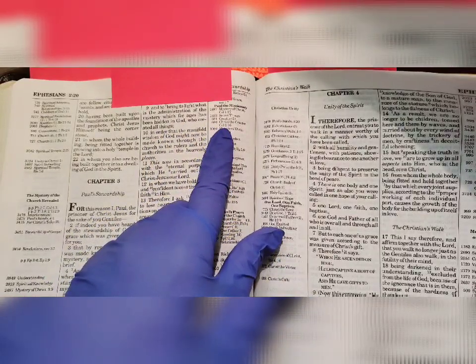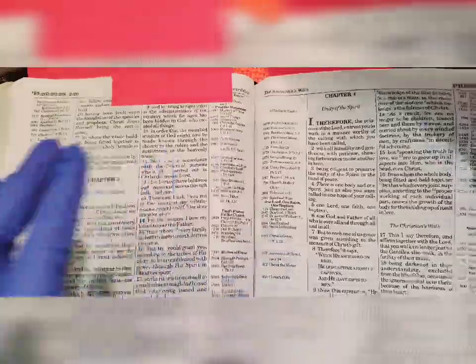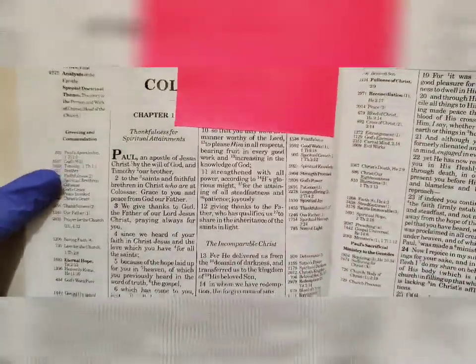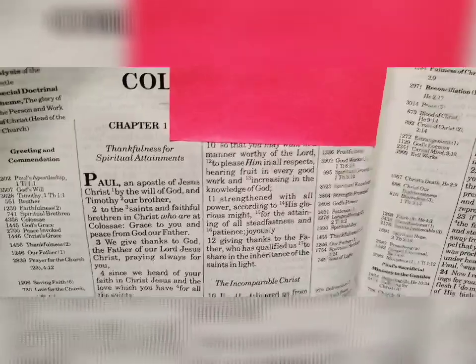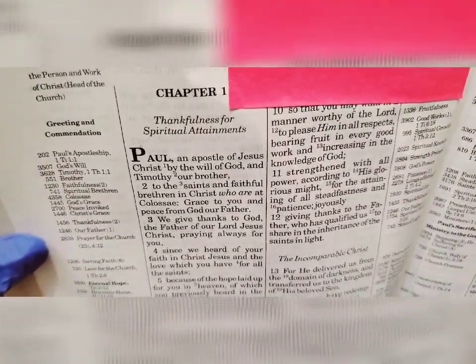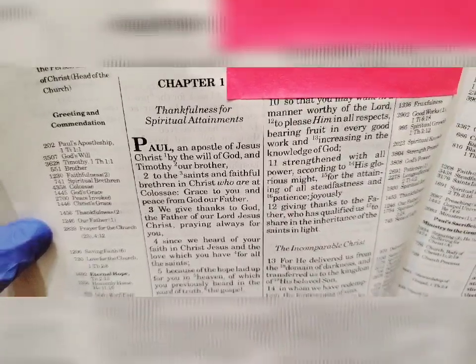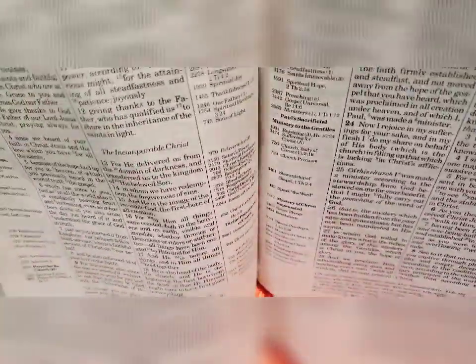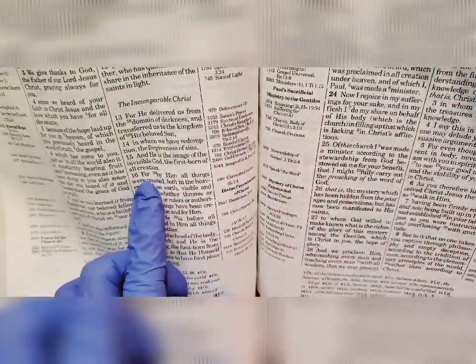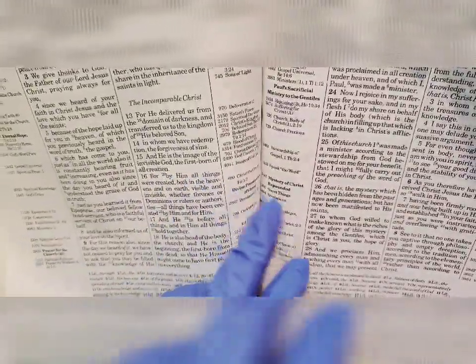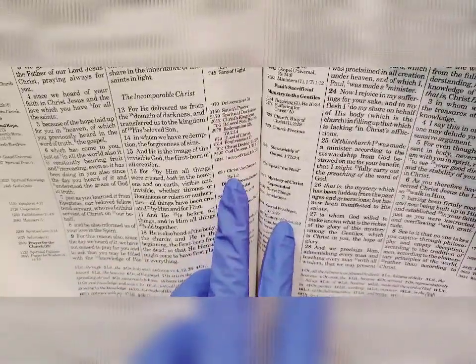You go to Colossians 1:16, and you follow it to the right again. So this is the topic, this is the verse. You go to the right again, it's on the right side, and so on and so forth. You go to Hebrews 1:3.